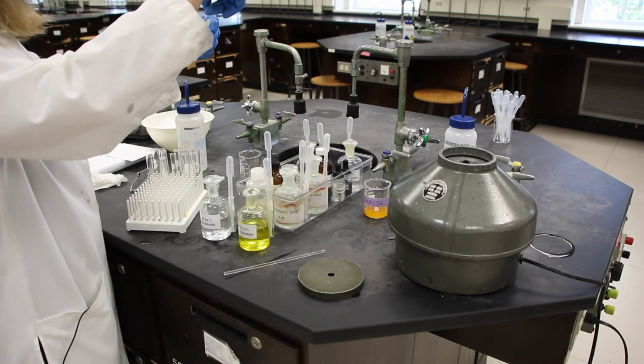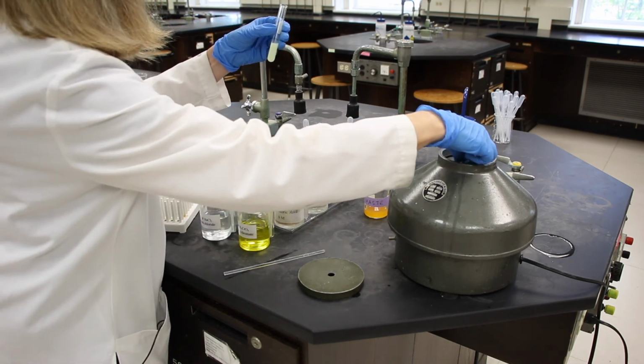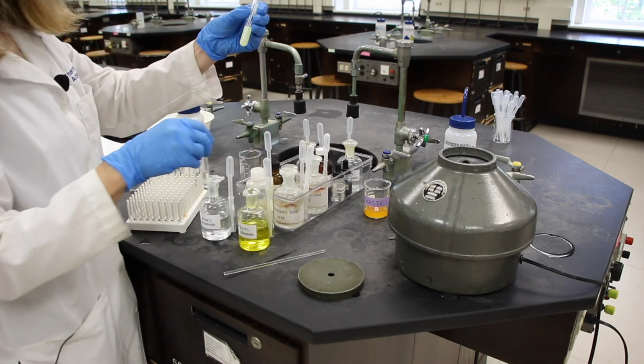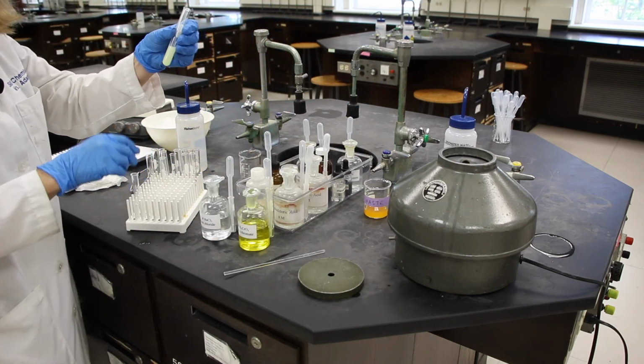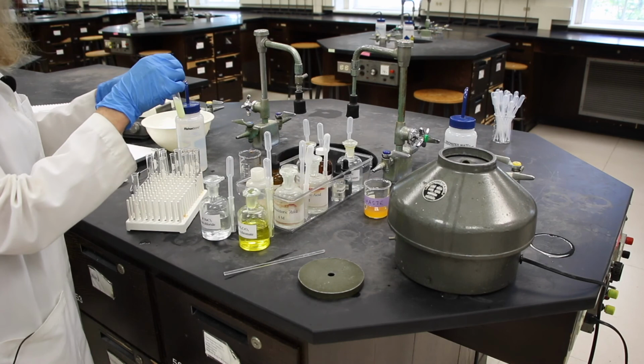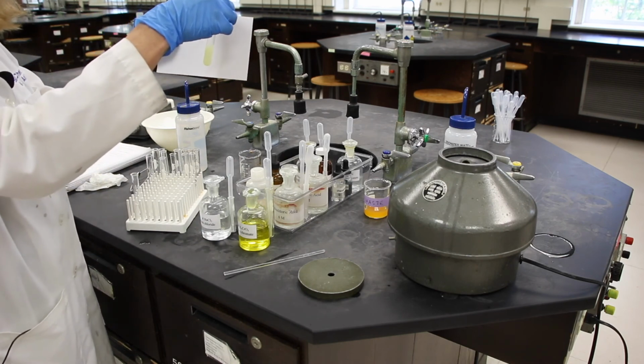And it looks like we have a nice precipitate on our bottom here. There's a precipitate on the bottom. There's still some suspended, but that's okay.